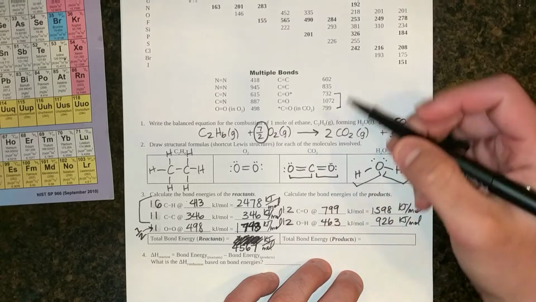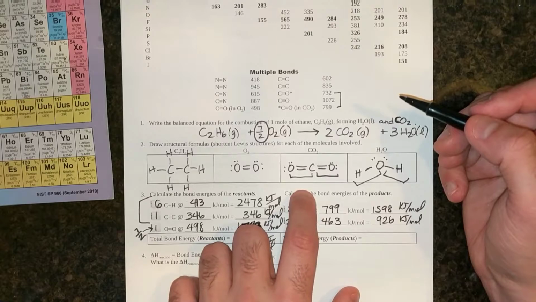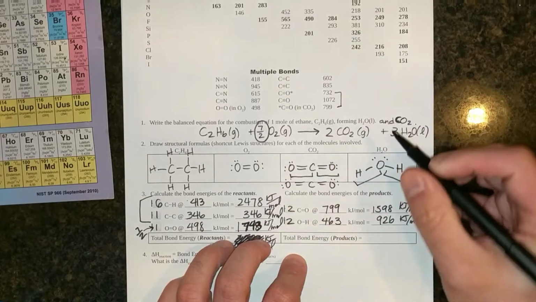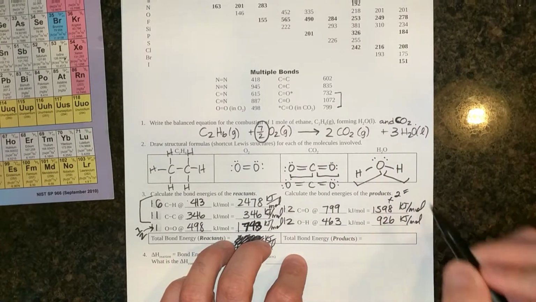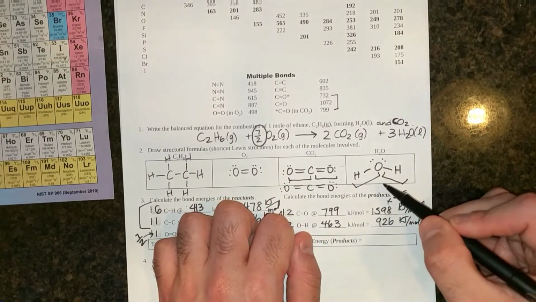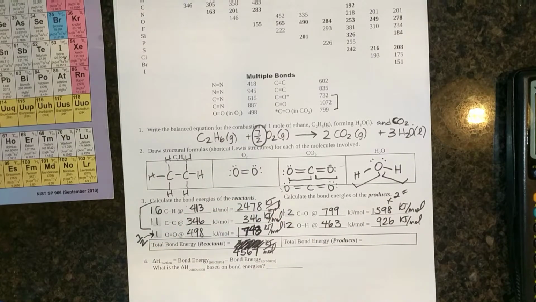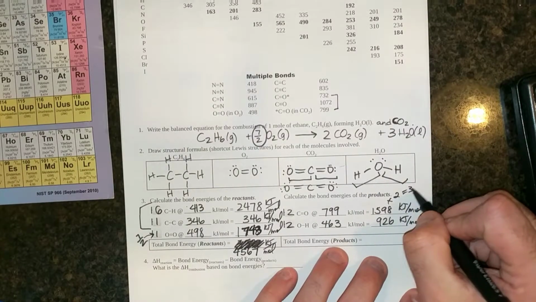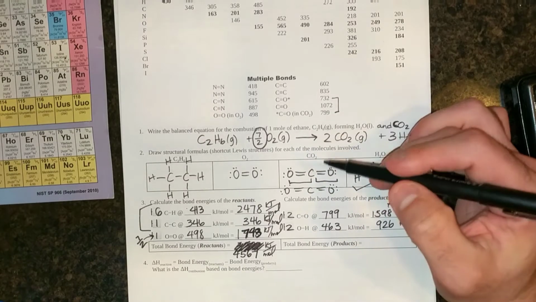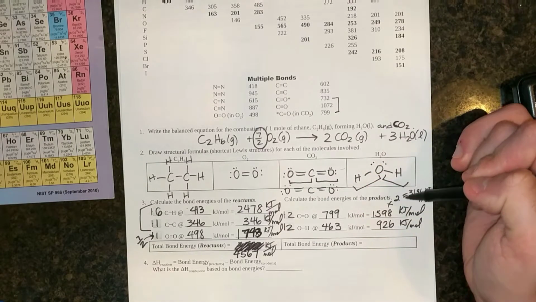How many CO2s do I have? Well, from my balanced chemical equation, I have 2 CO2s. So if I draw another one, right, I'm going to have to take this number and multiply it times 2, because this number is for each CO, but there's 4 COs. So I'm going to have to do 2 times 799, or just take this number and multiply it times 2. So 1598 times 2, 3196 kilojoules per mole for all of the CO2s, right? So basically what I did was, here was my energy of 1 CO2, but I have 2 CO2s, so I had to multiply that by 2.